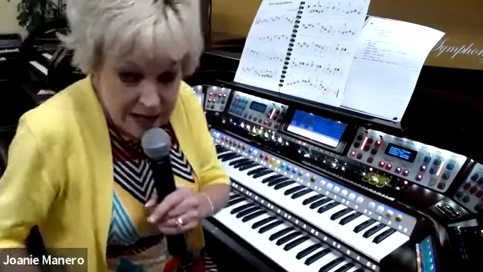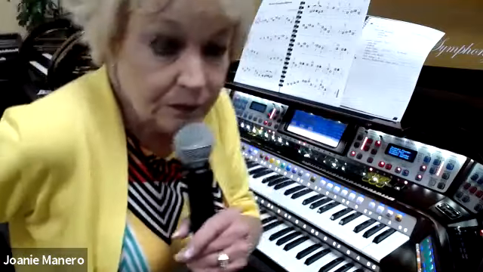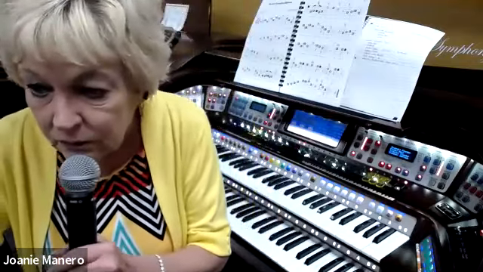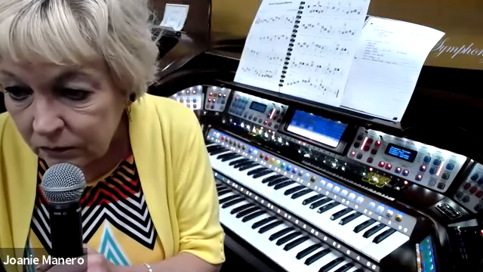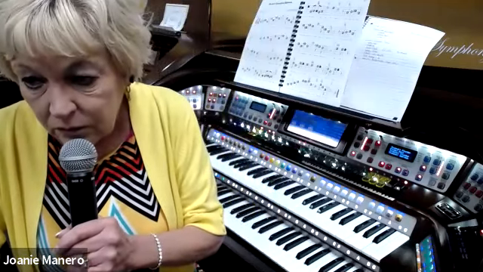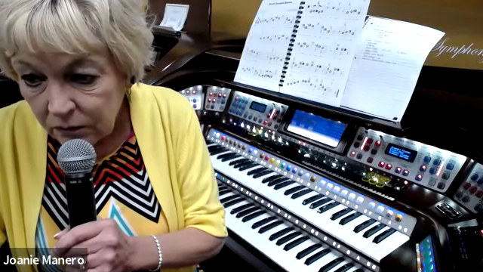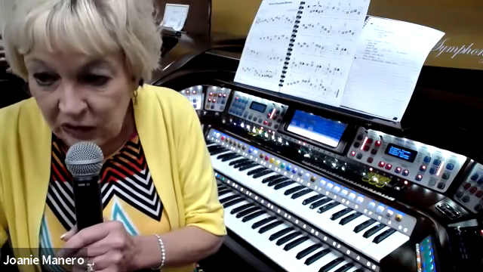So any comments? I just was going to comment on the rhythm or the tempo. I think if you hum or sing along with it, sometimes it's easier to get the pattern. Absolutely. Absolutely.